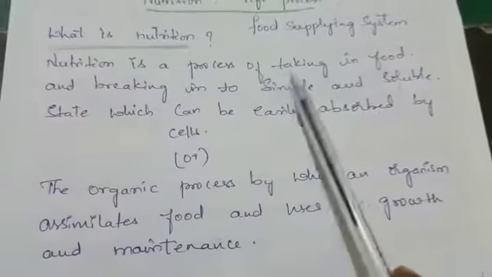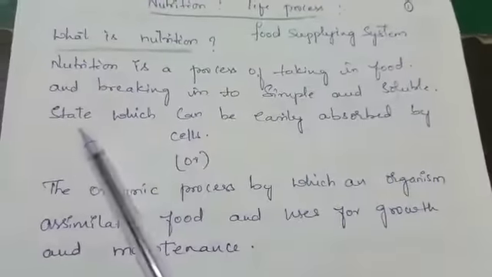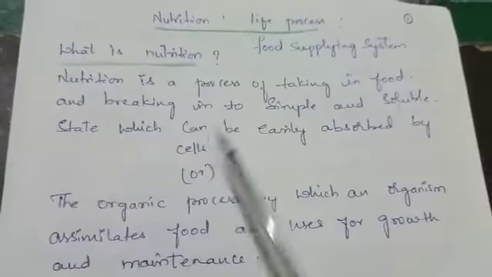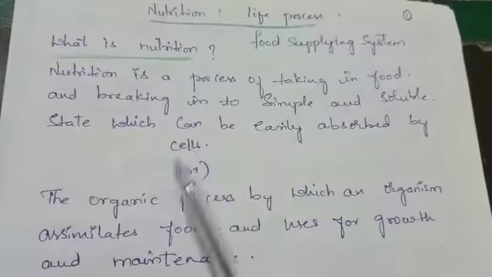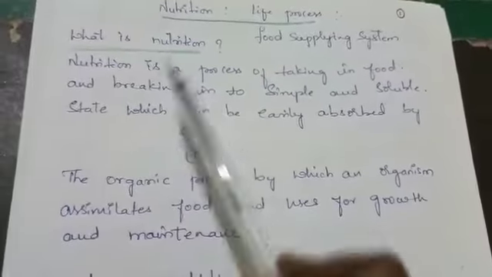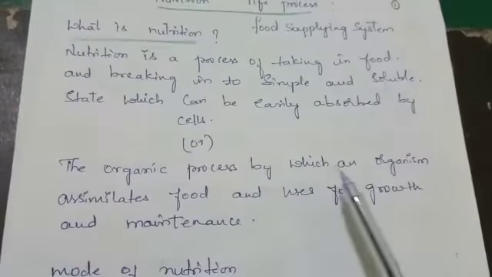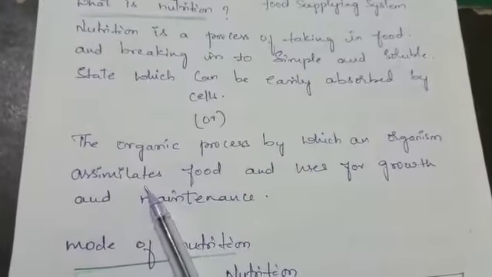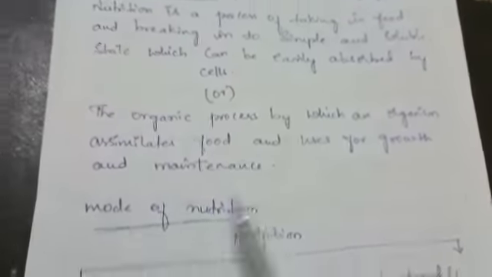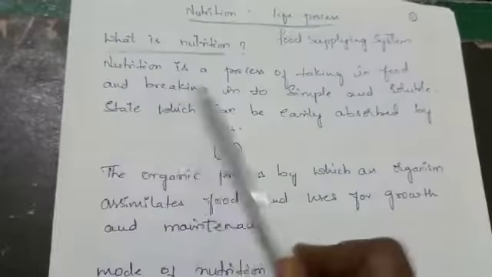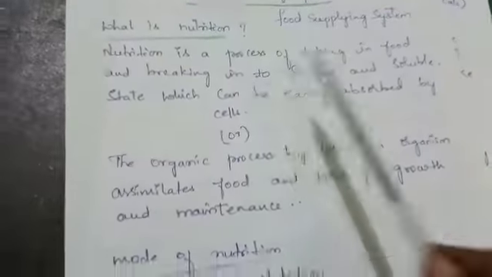Nutrition is a process of taking in food and breaking it into a simple and soluble state so that it is easily absorbed by the body cells. Or you can write nutrition as an organic process by which an organism assimilates food and uses it for growth and maintenance. So you can write the definition of nutrition in this way or in this way.